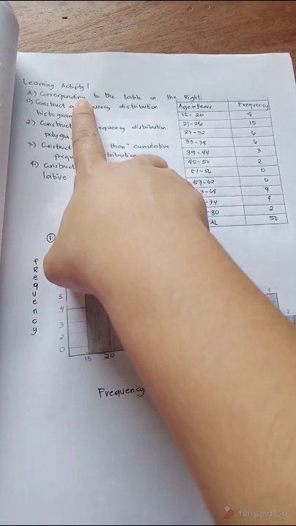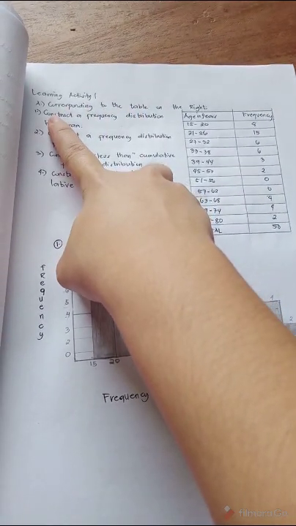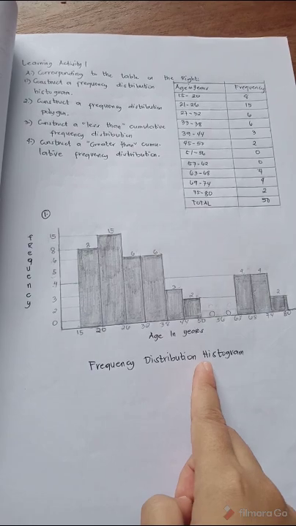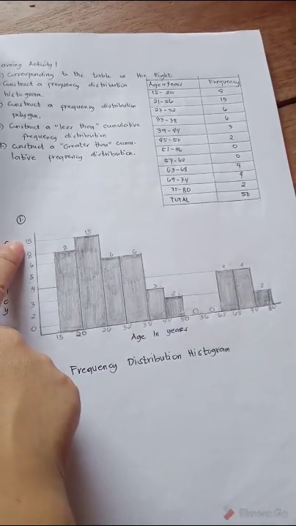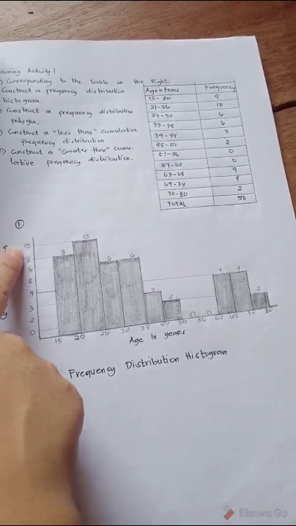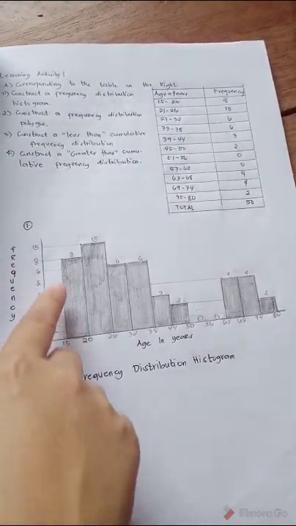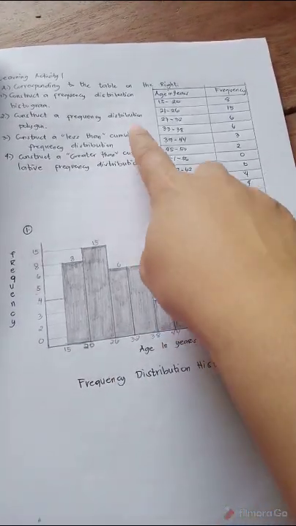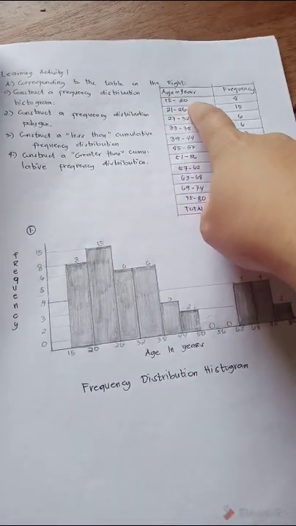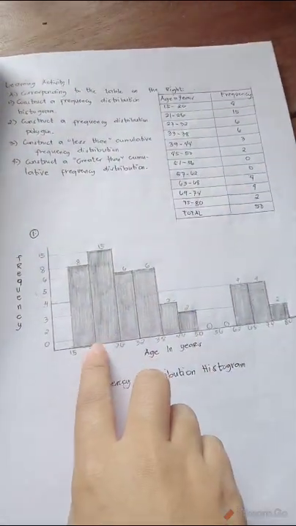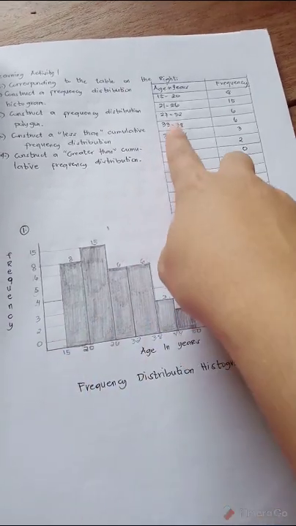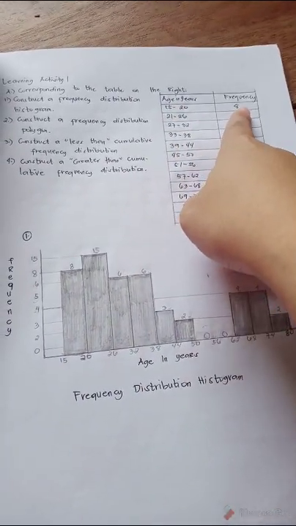So, corresponding to the table on the right. So, kani nga table. So, ang pautana de construct a frequency distribution. So, mo ni ako ang frequency distribution histogram. So, these are the frequency, and kani siya mao ni ang age in years, which is ang iyahang upper limit. Ang gikuha nako dire ang upper limit. And then so 15, ang frequency niya is 18.